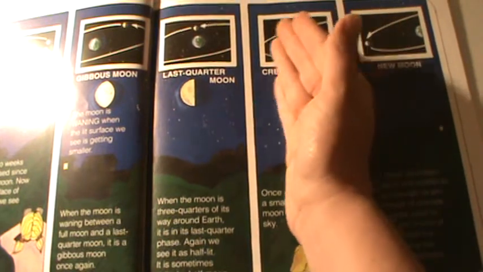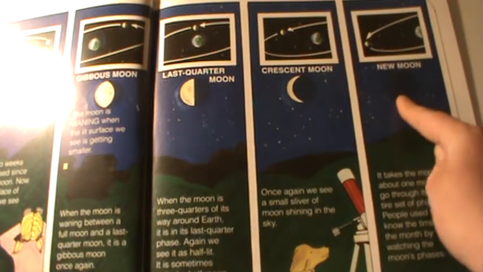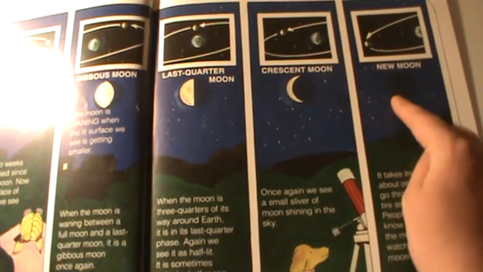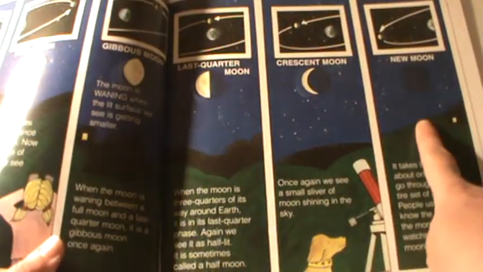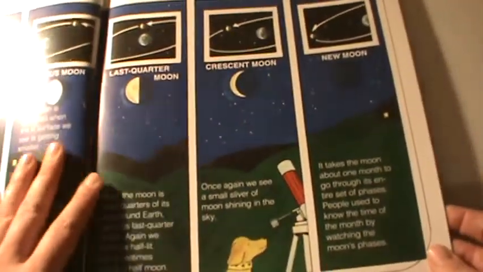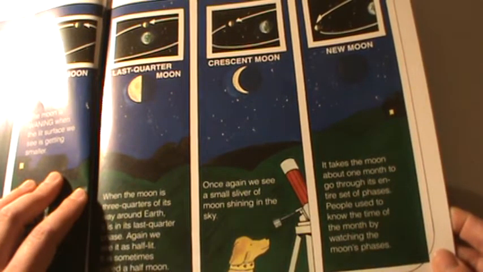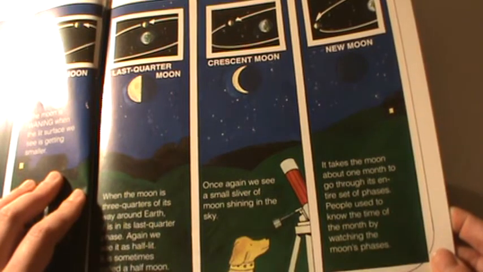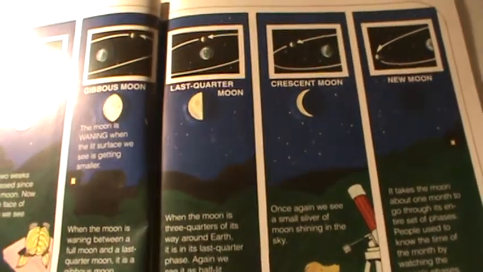And then once that little sliver goes away, about 2 more weeks have passed, and we're back to a new moon. So to go from new moon to new moon is about 1 month. It takes the moon about 1 month to go through its entire set of phases. People used to know the time of the month by watching the moon's phases.